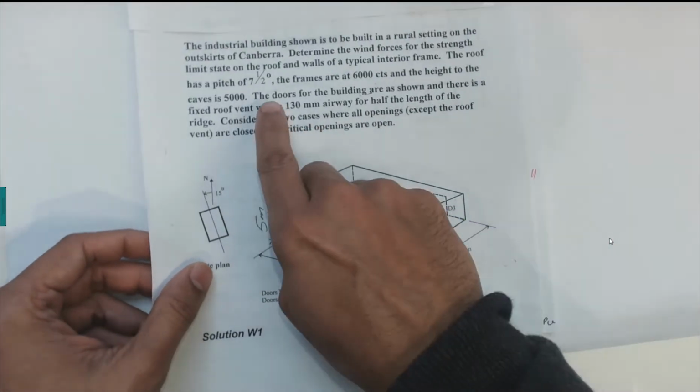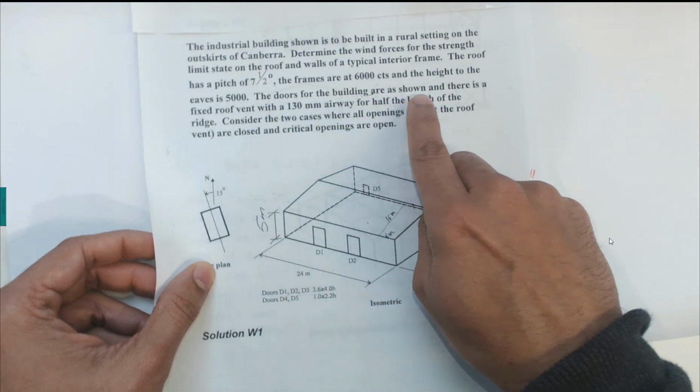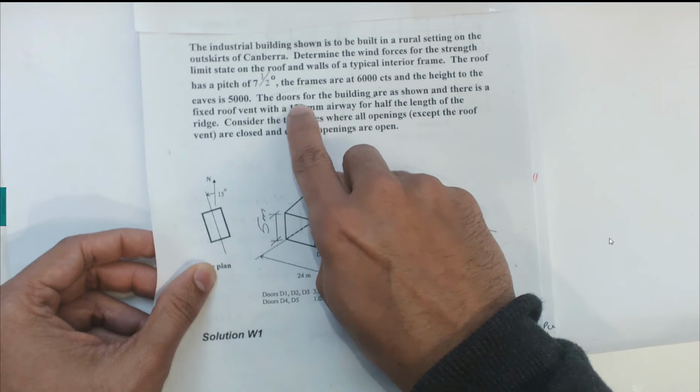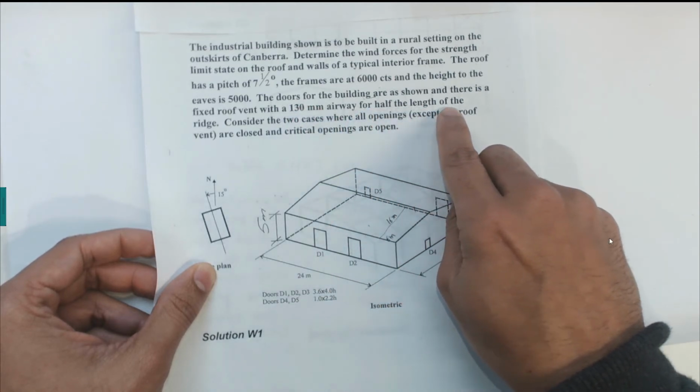Here it says that for the buildings shown, there is a fixed roof vent with a 0.13 meter airway of half the length of the ridge.